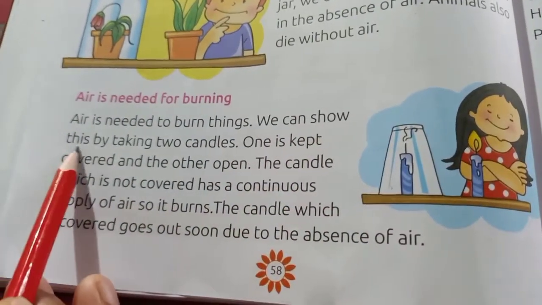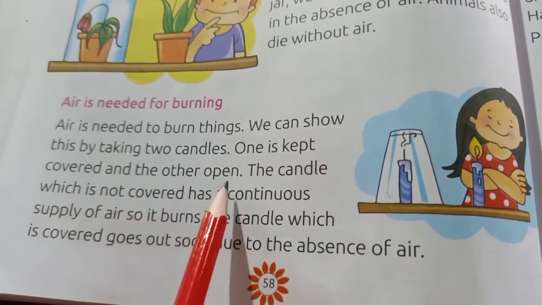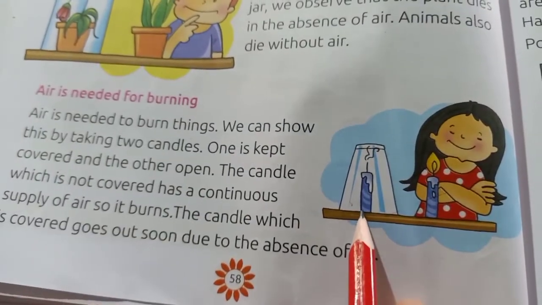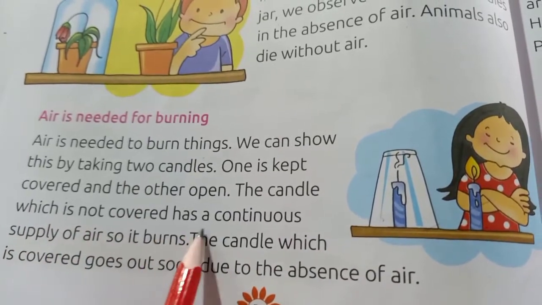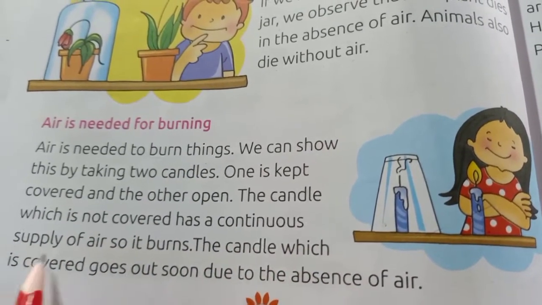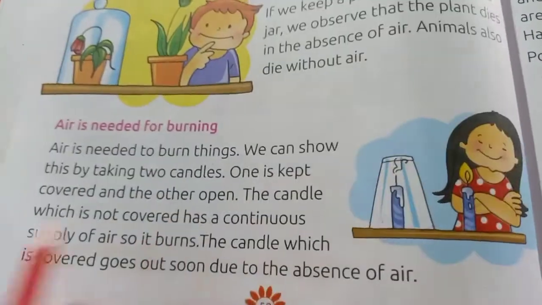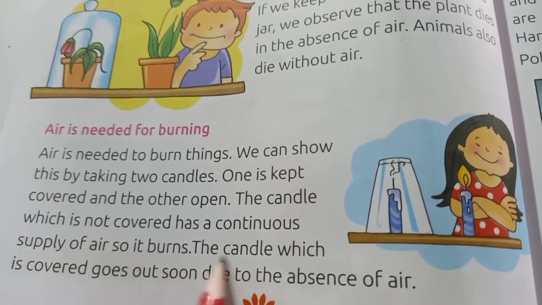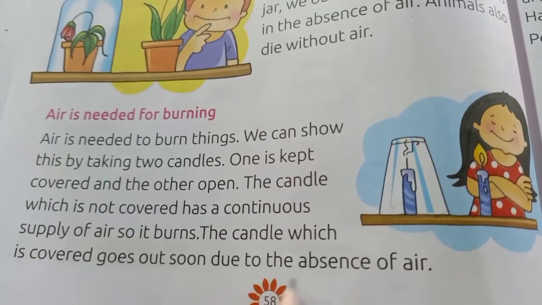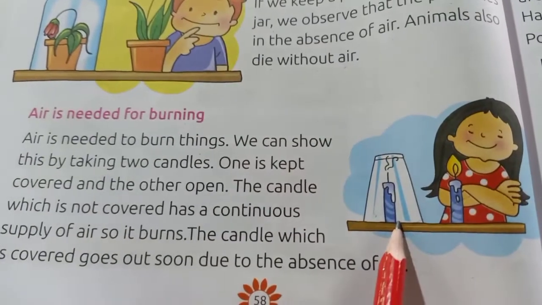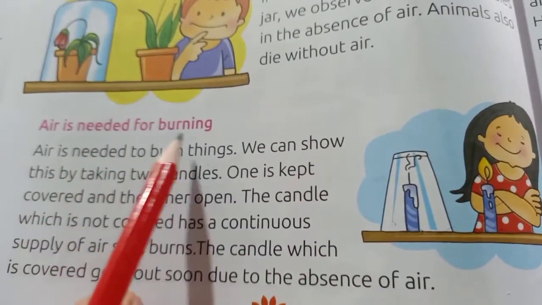We can show this by taking two candles. One is kept covered and the other open. The candle which is not covered has a continuous supply of air, so it burns. Here, see. The candle which is covered goes out soon due to the absence of air. See, here is an example of two candles, because air is needed for burning.